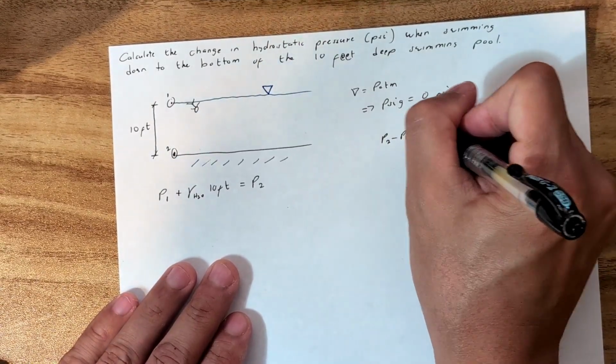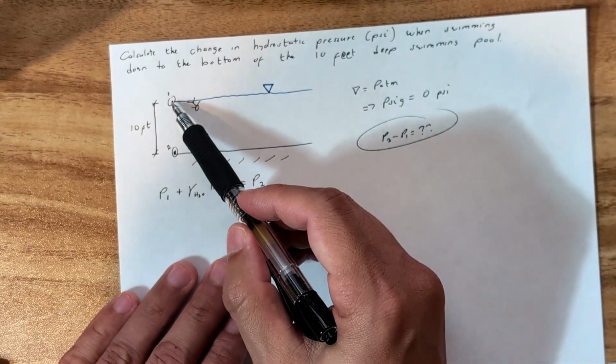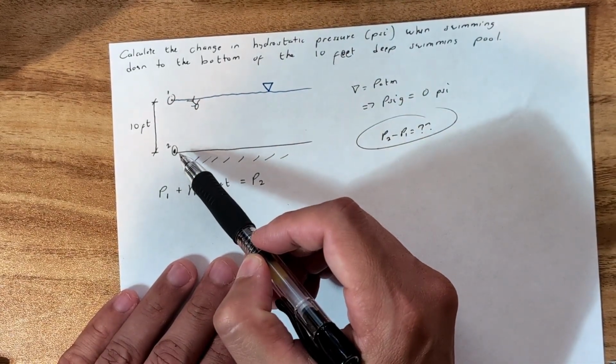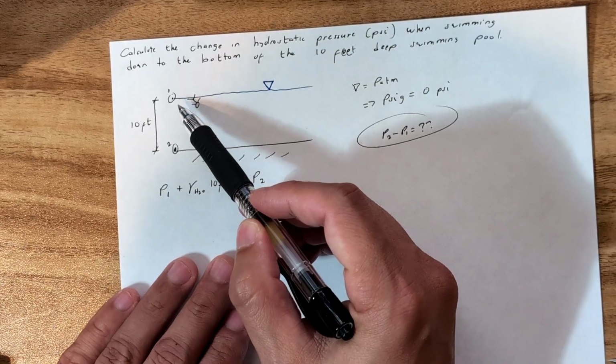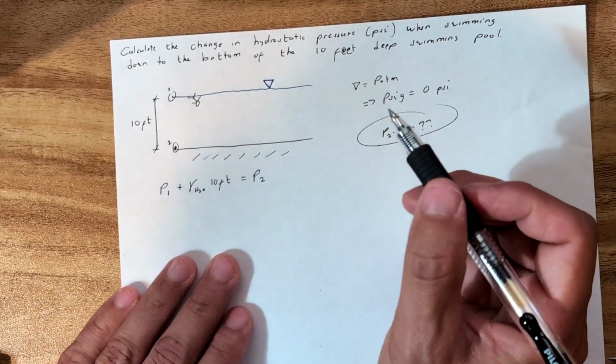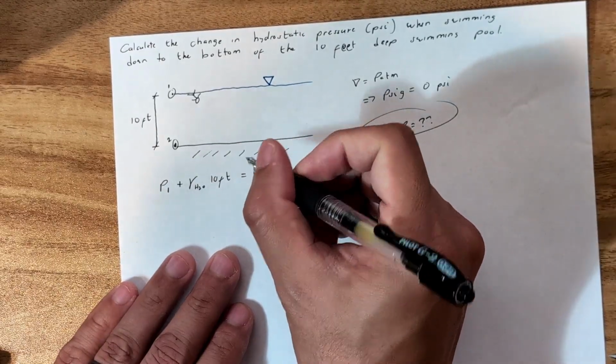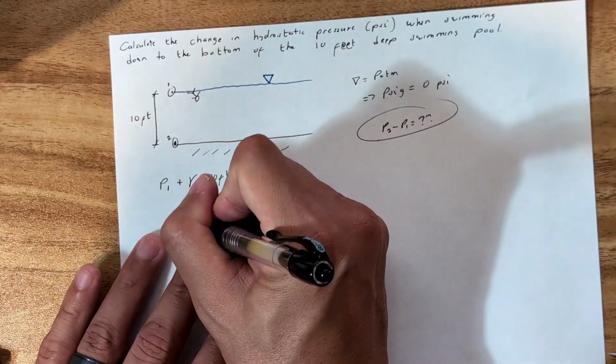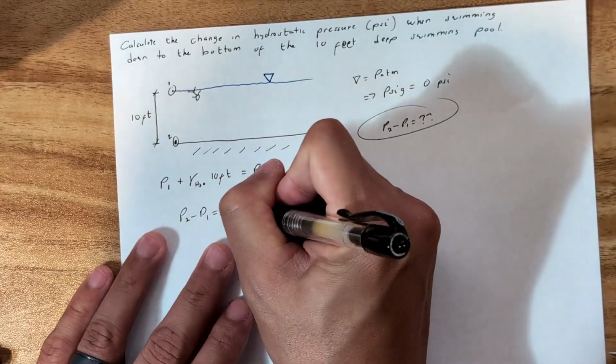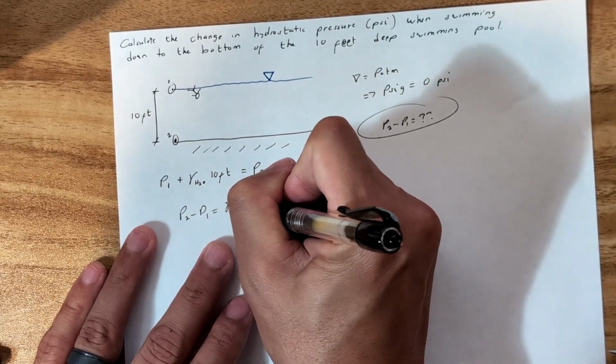What's the change in pressure when you're going from point 1 to point 2, from the surface of the pool to 10 feet down the pool? What's that pressure change that you're going to feel? So now we're going to solve for P2 minus P1. I'm going to switch P1 to this side. Pretty simple problem.